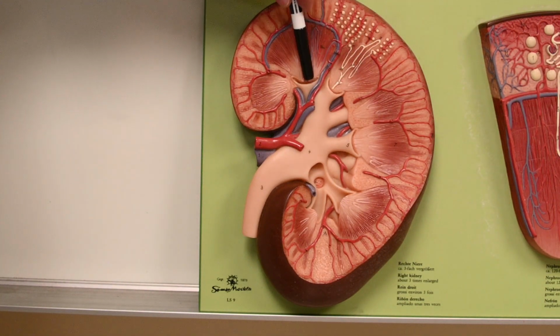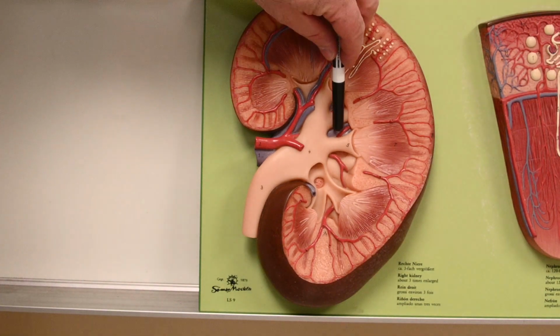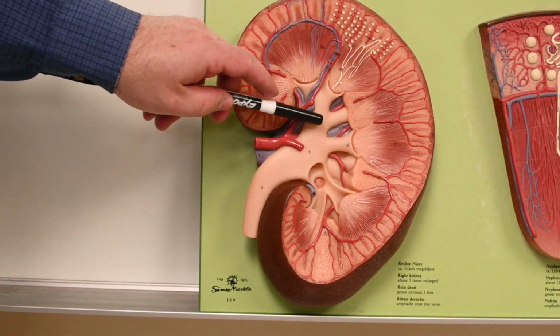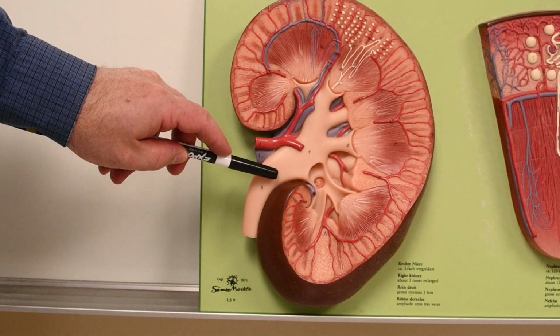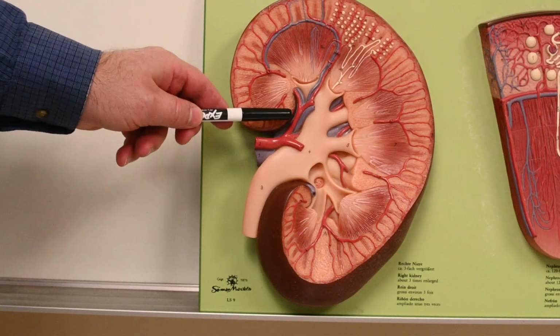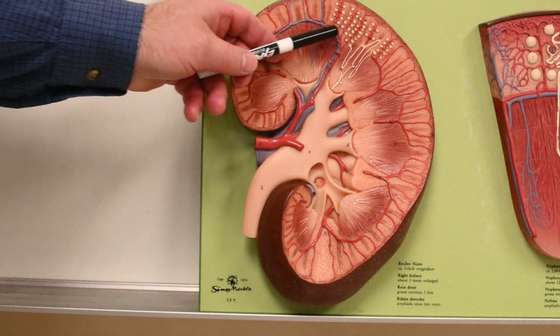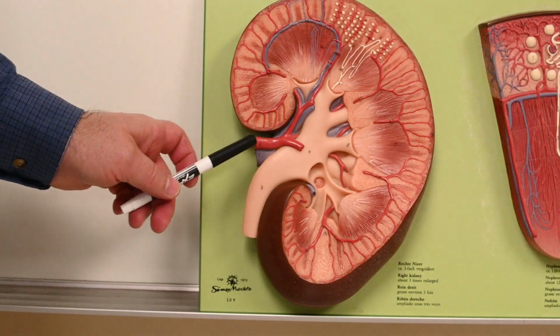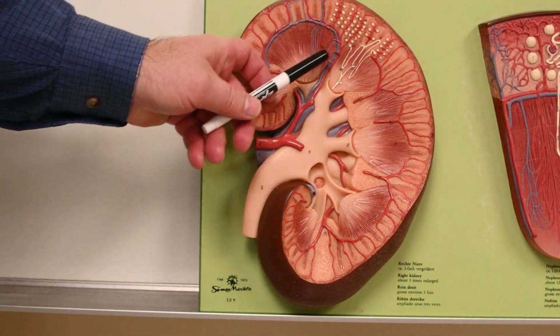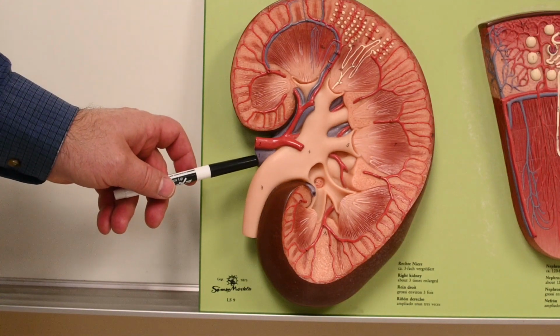So there's minor calyces. This would be a major calyx. There's a major calyx. There's a major calyx. This would be renal pelvis here. Here's the renal artery coming in. It branches out and feeds blood out to the perimeter. And then the veins bring the blood back. And this is the renal vein.